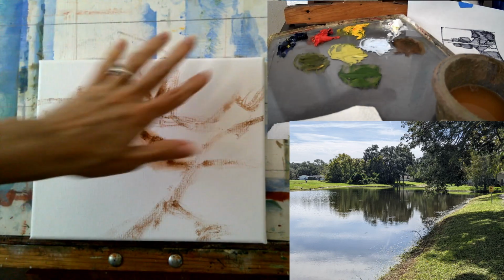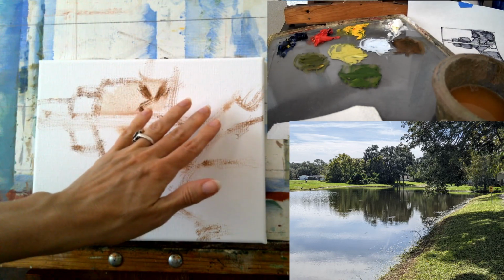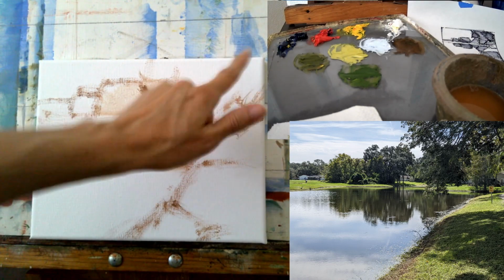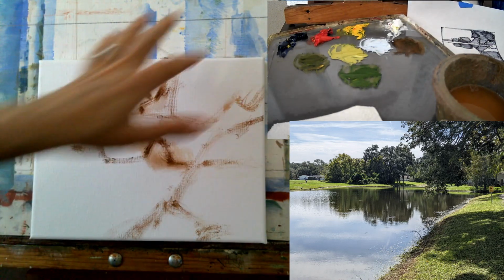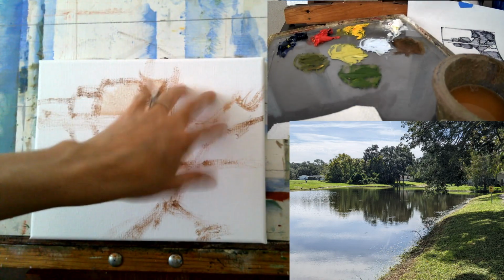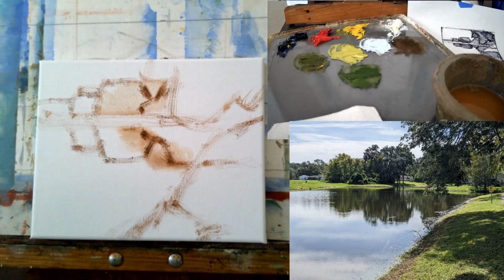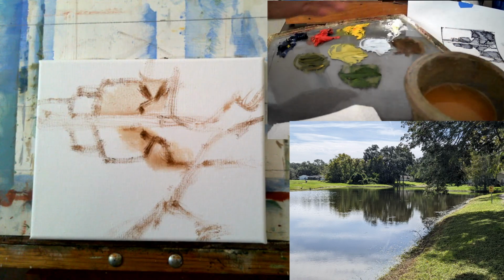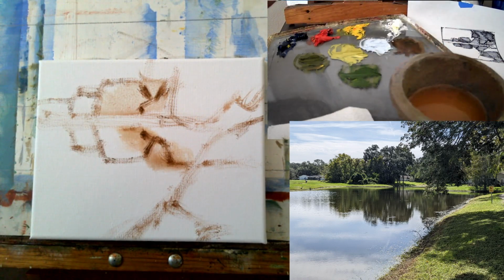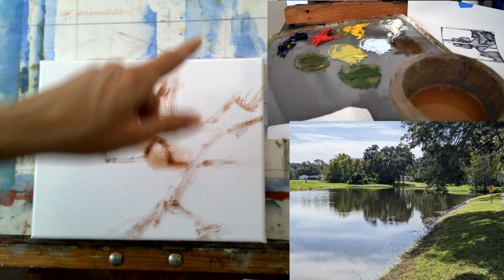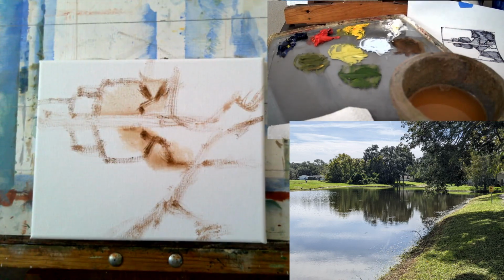There will be a few lighter areas on this tree as well, and maybe some of the sky, but I won't put all of the details into this tree because I want it to feel more solid and maybe not have quite as many holes in there, as you can see.